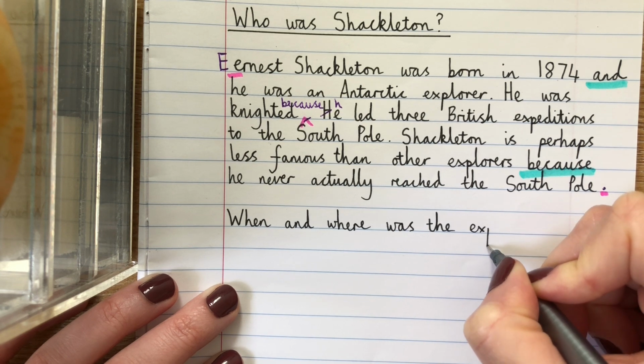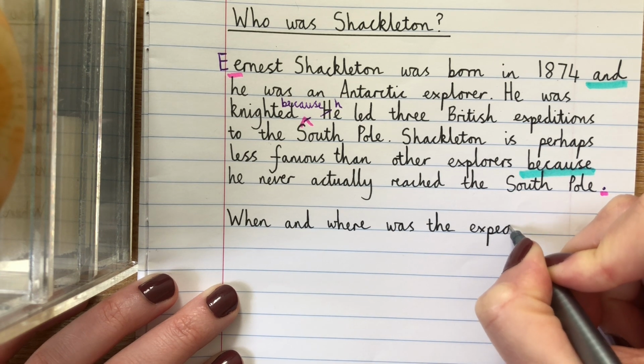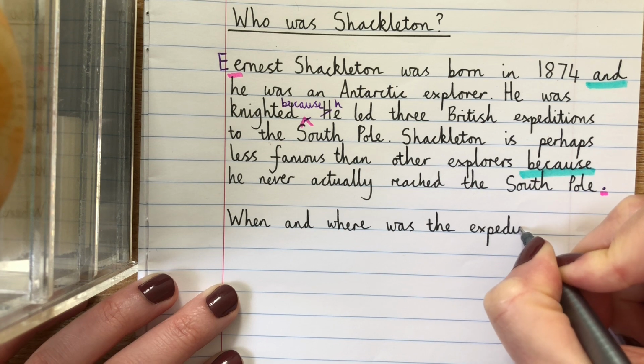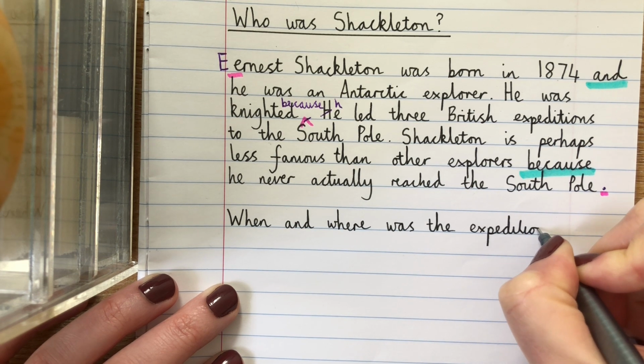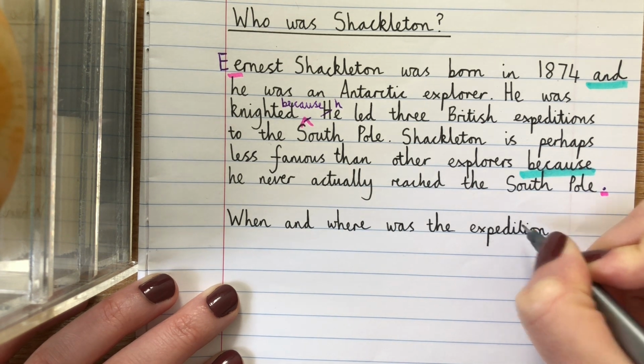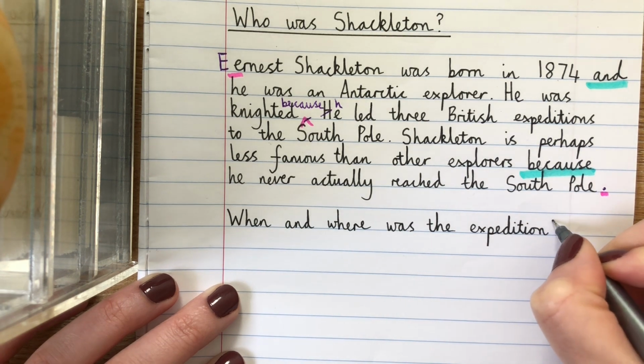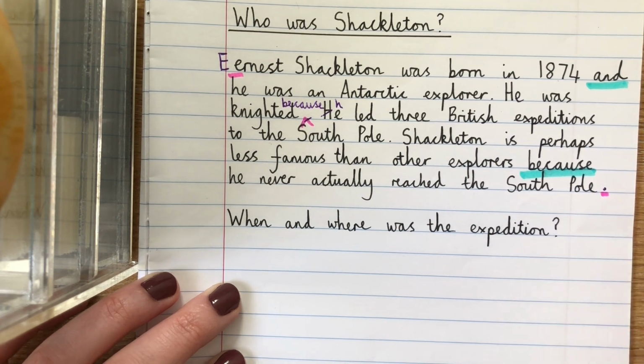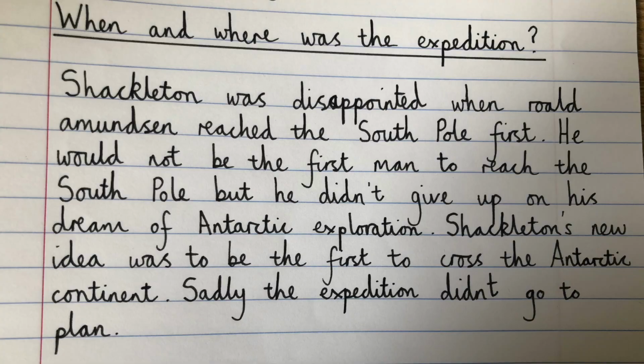In my paragraph, I'm going to give some basic information about the expedition. So when you do your writing, you might like to say when and where the expedition was, or maybe why the explorer chose to go there. I don't want you to go into detail about the expedition itself, or if anything went wrong, because we'll talk about that tomorrow.